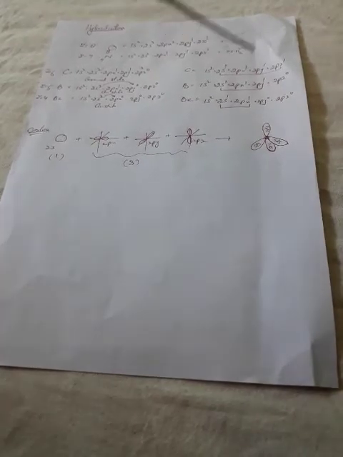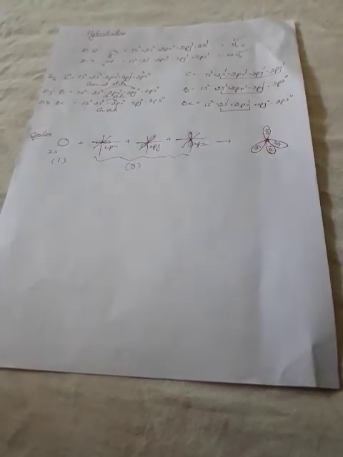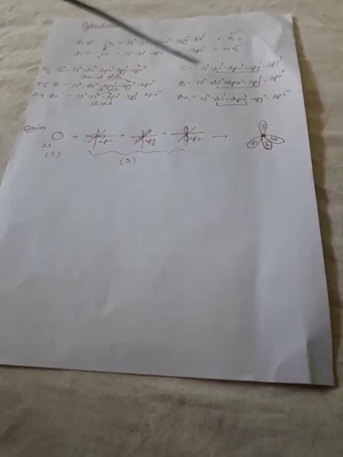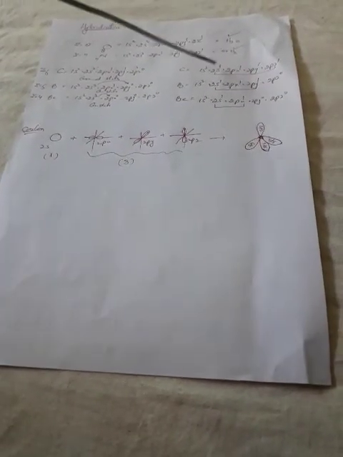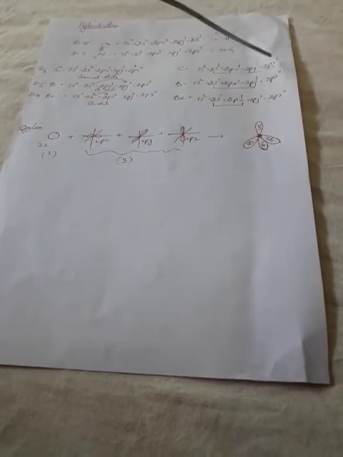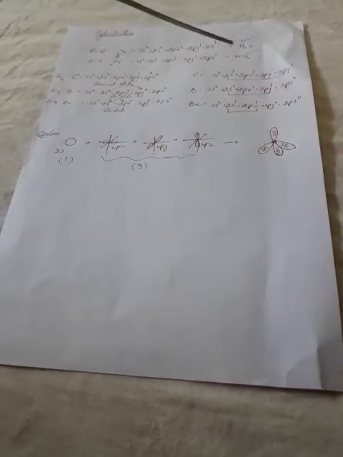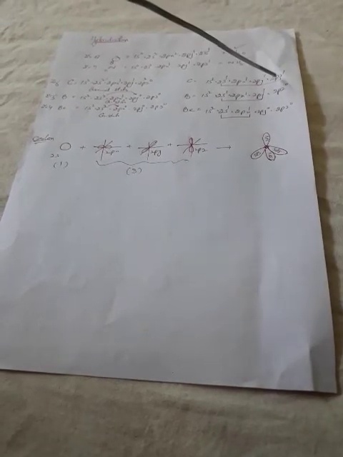That means the new set of orbitals which is formed as a result of hybridization between this 2s, 2px1, 2py1 and 2pz, they are equivalent in all respects. That means we have got their same shape, we have got their same energy.